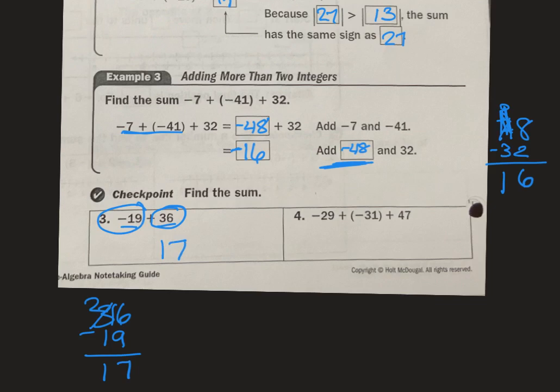And since the 36 is larger, your answer is positive. Okay, Layla, what'd you do on number 4? I did negative 29 plus negative 31. And you got? Perfect. And then you added to it 47, so it'd be a negative 13. Awesome. You had to subtract because your signs were different. The 60 was larger, so it stays negative. Awesome. Okay, those are your notes.